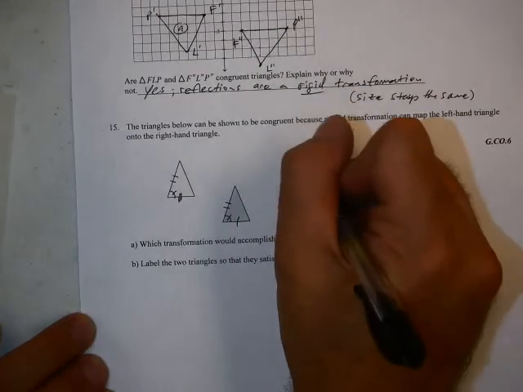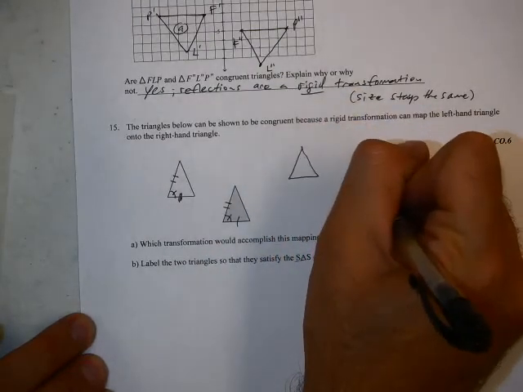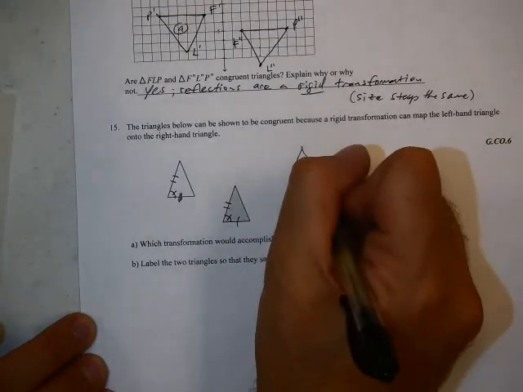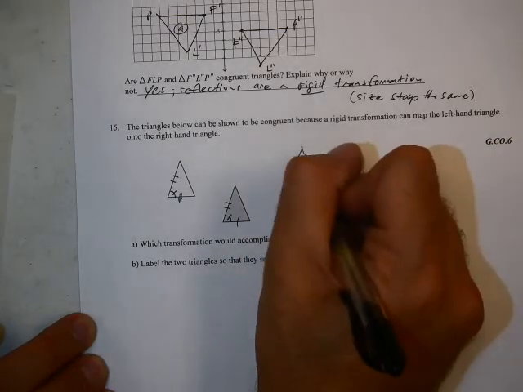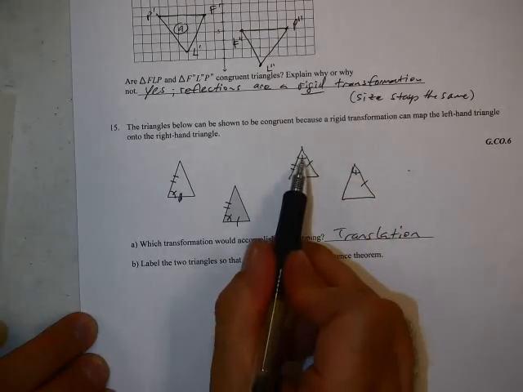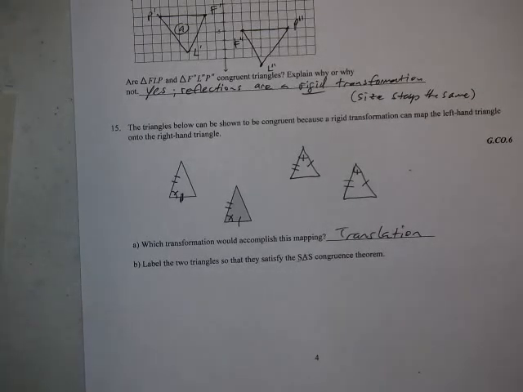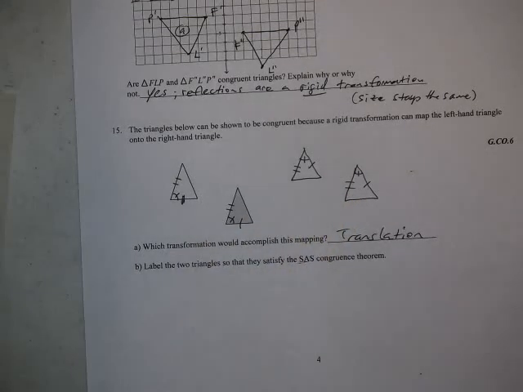Now, that's not the only way you could have done it. Again, you could have started anywhere. Let's say if I do it again, I could have started here and here. Side, angle, side. That also would have worked for SAS. So there's a lot of different markings and ways you could have done that. That's just two examples for a correct answer.